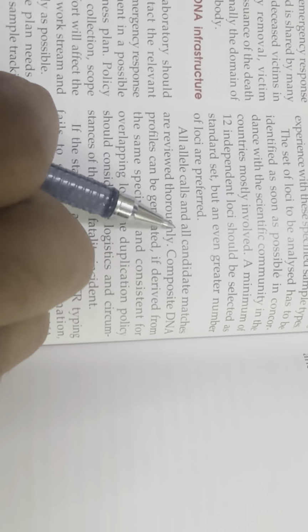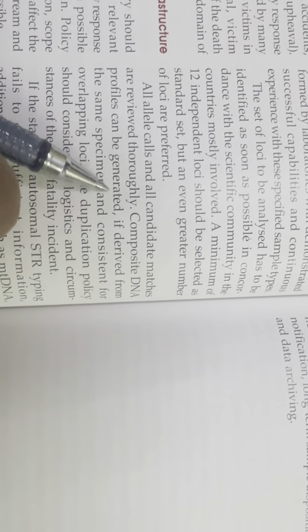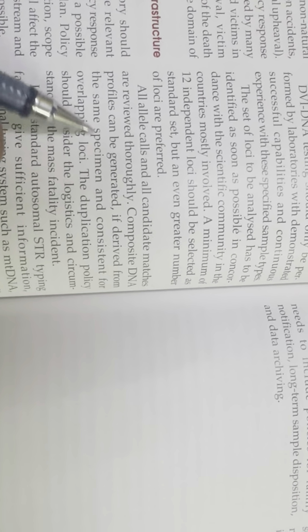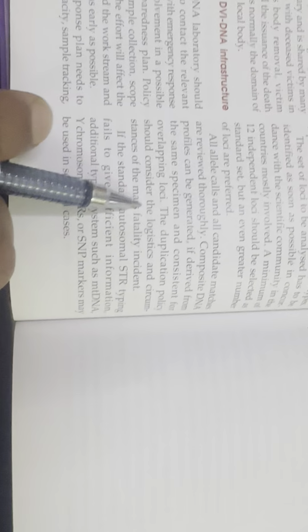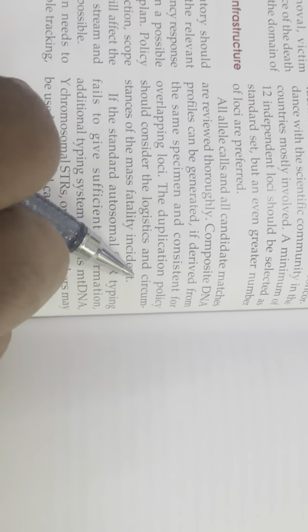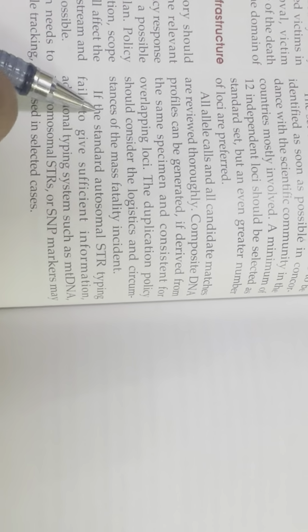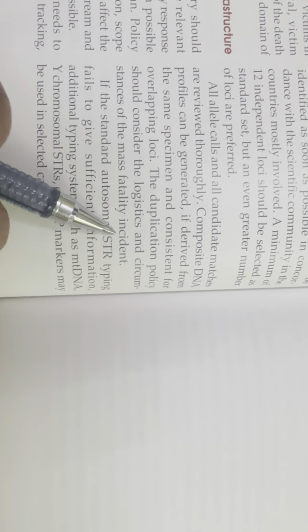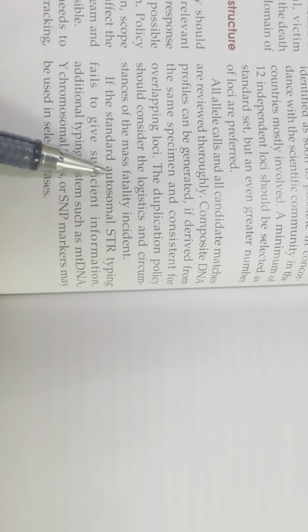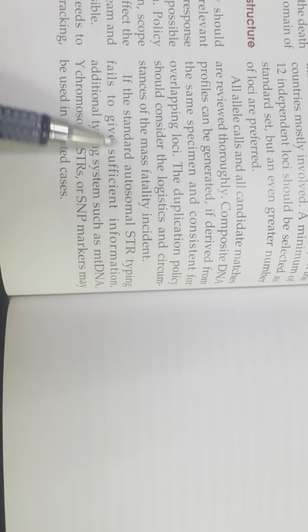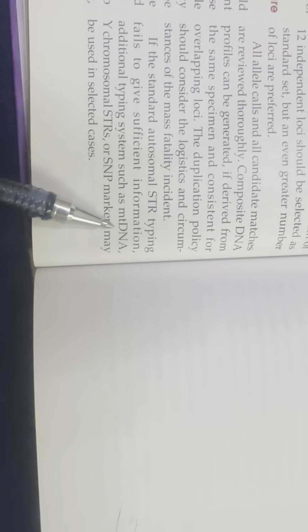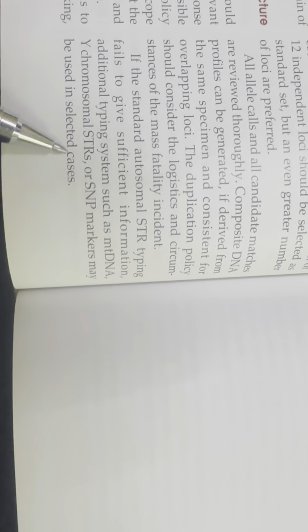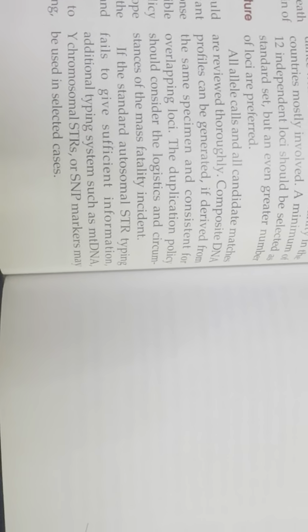All allele calls and all candidate matches are reviewed thoroughly. Composite DNA profiles can be generated if derived from the same specimen or consistent for overlapping loci. The duplication policy should consider the logistics and circumstances of the mass fatality incident. If the standard autosomal STR typing fails to give sufficient information, additional typing such as mitochondrial DNA, Y chromosomal STR, or SNP markers may be used in selected cases.